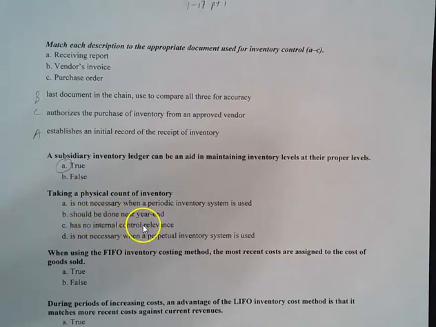The primary purpose of it is internal control. A secondary benefit is that we're able to calculate cost of goods sold and ending inventory more precisely. And then finally, it is not necessary when a perpetual inventory system is used. Well, I just blew that up.